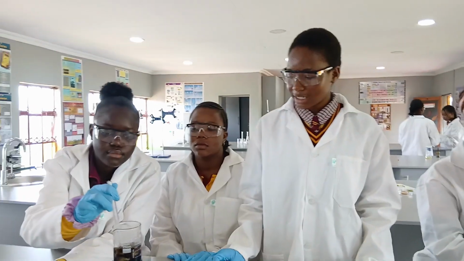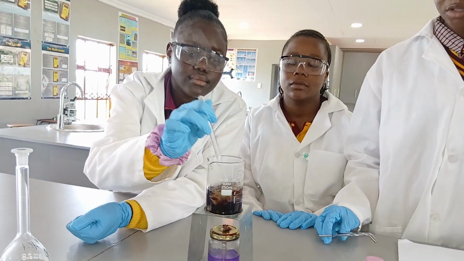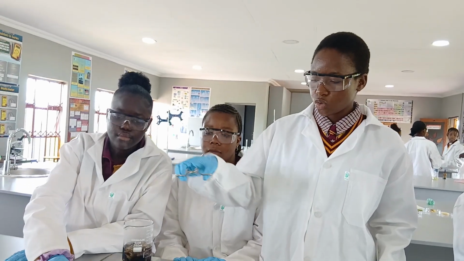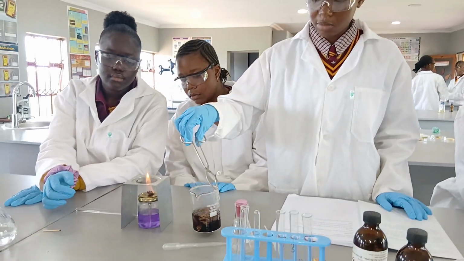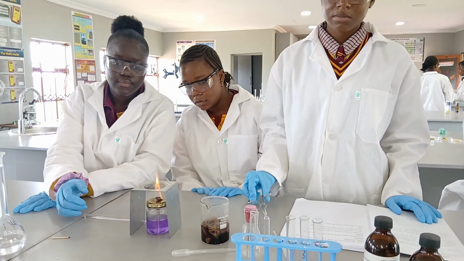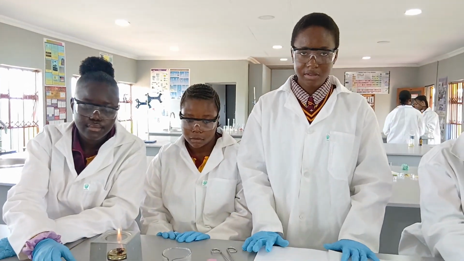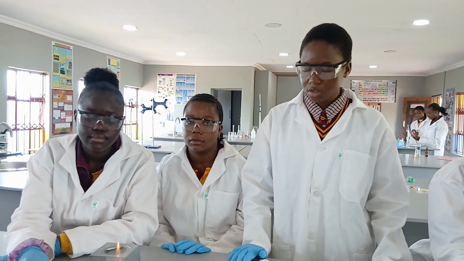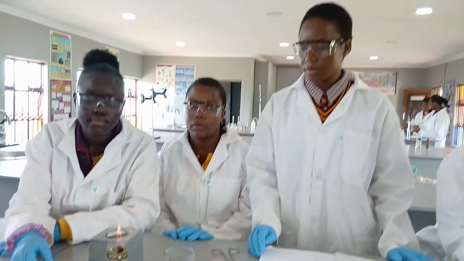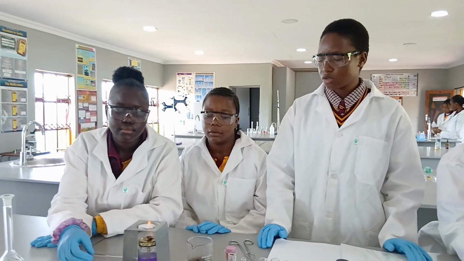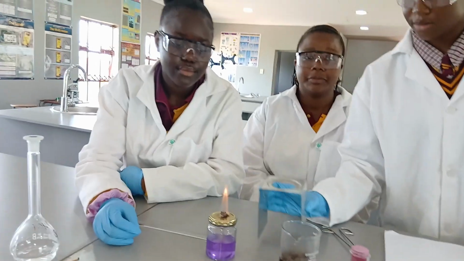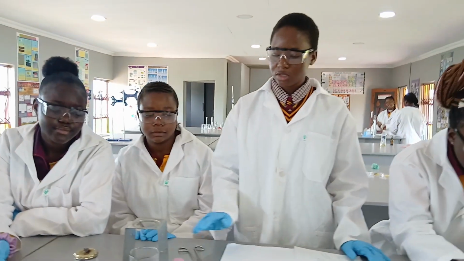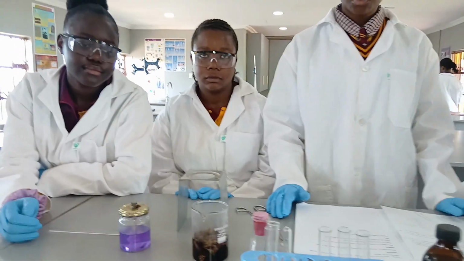It has been done extracting the color from our hibiscus flower, so I'm going to use our tools to remove the beaker from the hot plate to avoid burning, because some of the safety measures that we have to follow are wearing our gloves, our goggles, and using proper tools to remove our beaker from the hot plate to avoid burning our hand. So we are going to put out our fire. And then we're going to let our solution cool down before we decant it into our container.